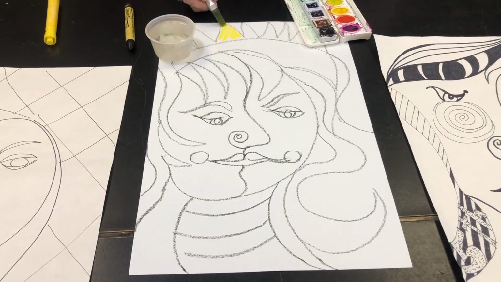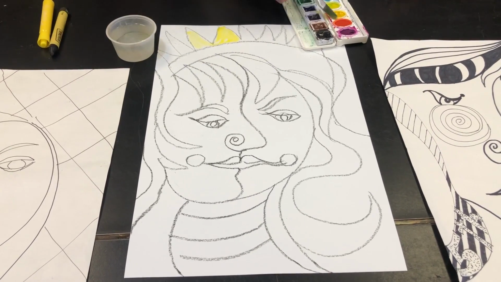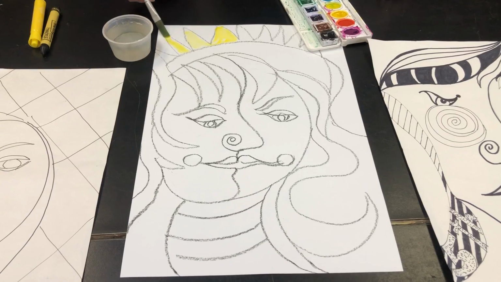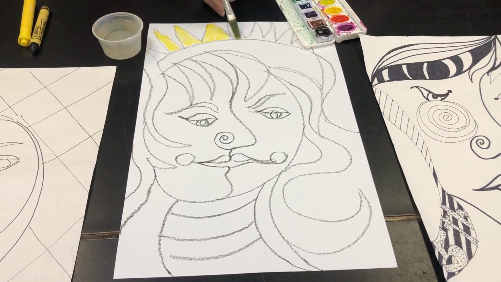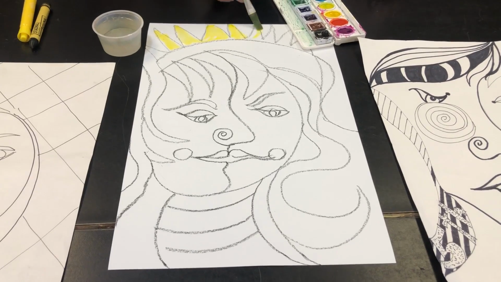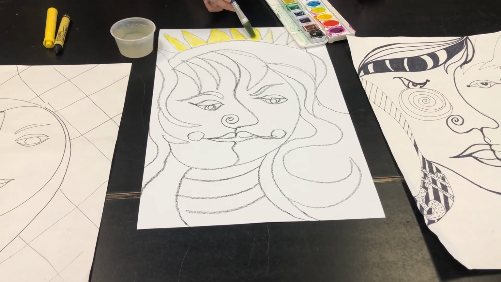So if you're doing paints with this, you can add your design before and after. So you can see filling in. If this dries, I can come back and I can add more elaborate designs inside here if I want, or I can do all of those elaborate designs before I even start painting.